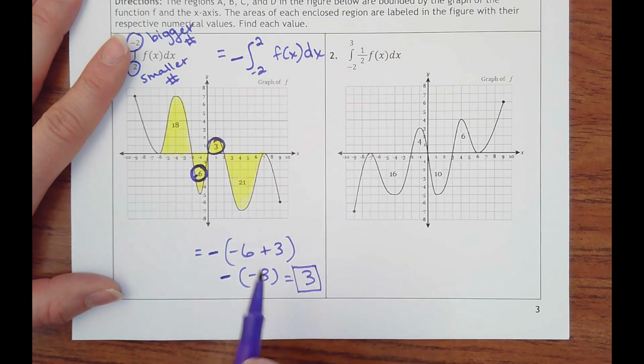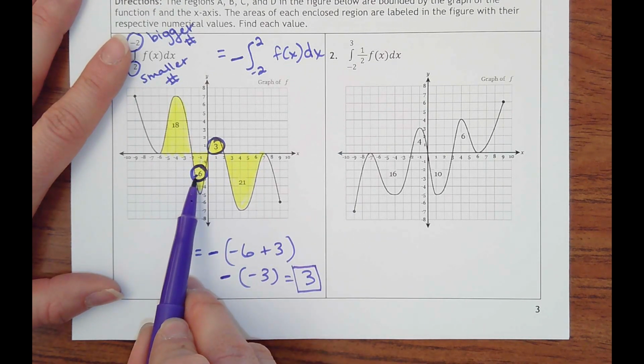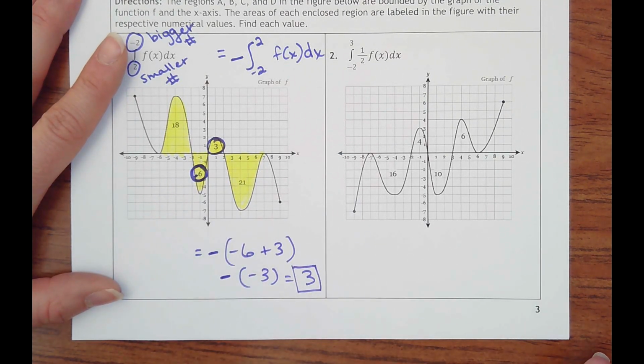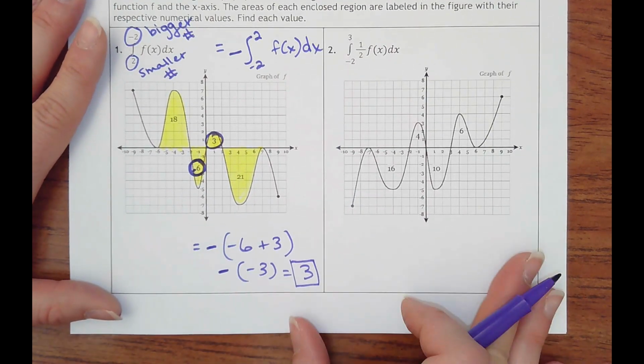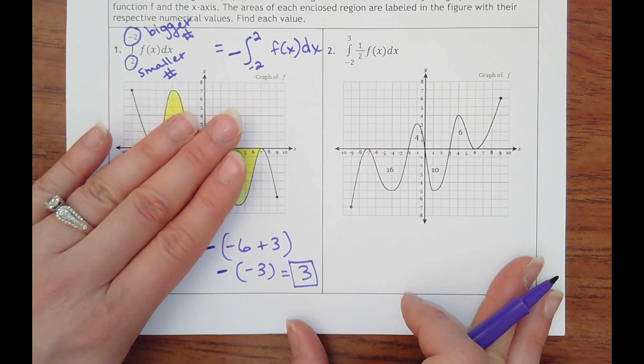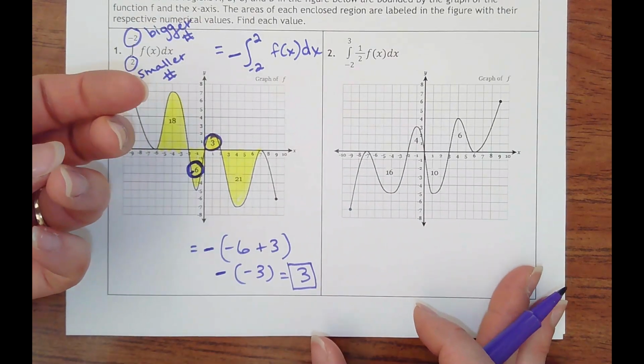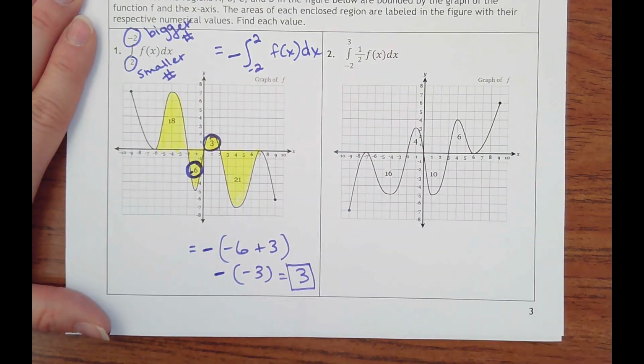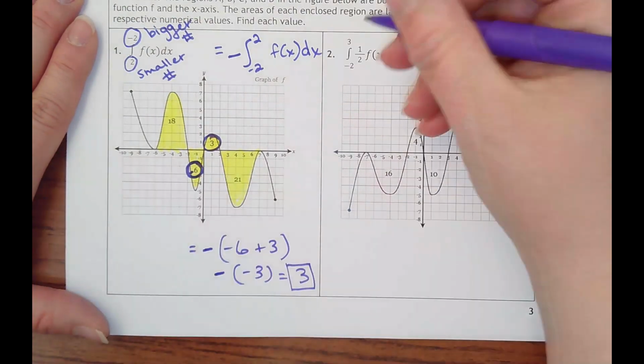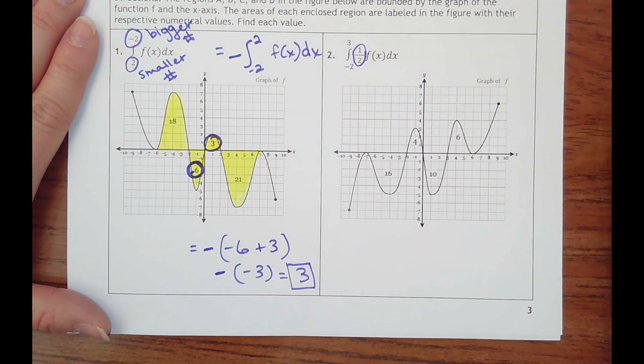You could also look at it in this problem as saying, well, now this is going to become +6, and this is going to become -3. 6 minus 3 makes 3. But in problems where they don't give you the values, just know that you swap the x numbers and make it negative.